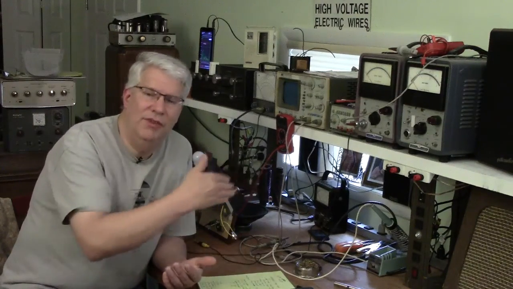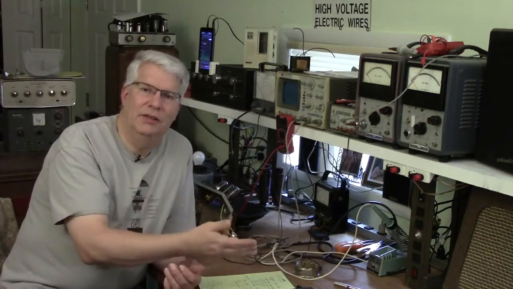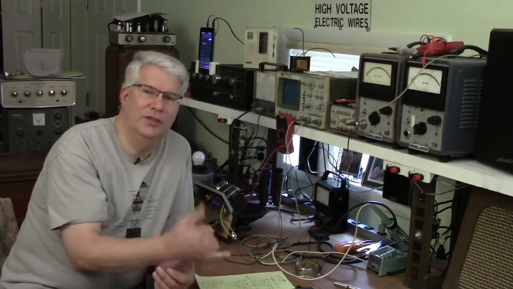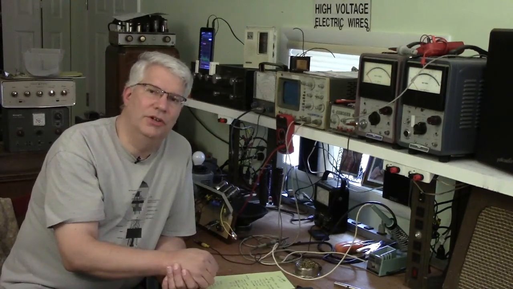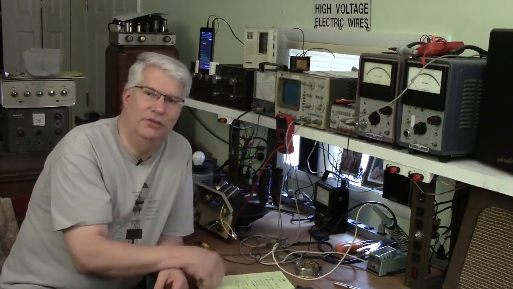Actually, I made sure I was in the middle of the bandwidth. So then I dialed it up, and I got the primary voltage in RMS, and then I got the secondary voltage in RMS, and divide the 2, and that's the turns ratio. For this output transformer here, my turns ratio is 33.